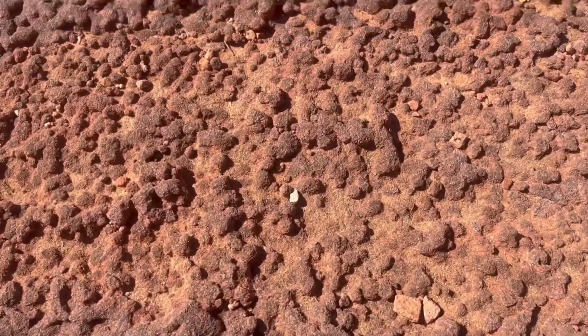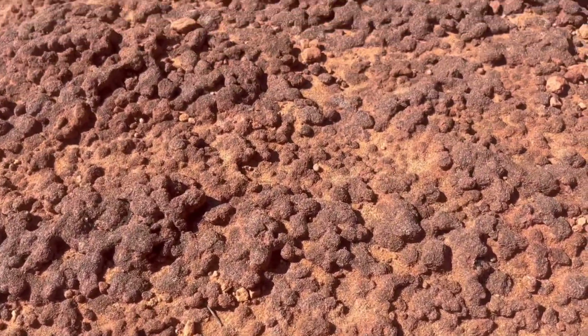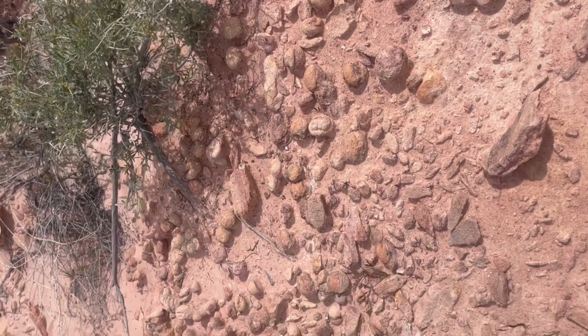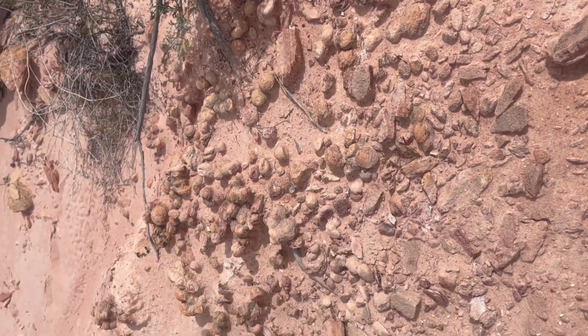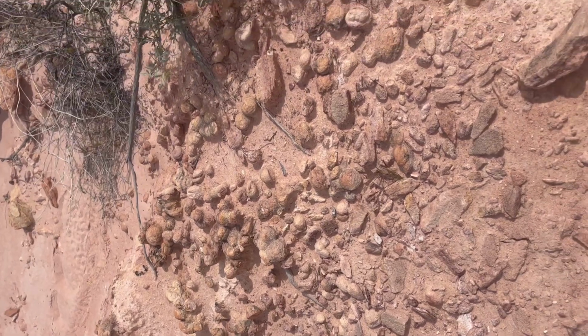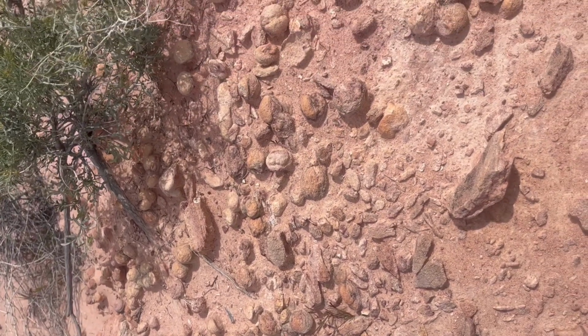Concretions form within the sandstone and other types of rocks, and it isn't until the surrounding sandstone erodes that these concretions are revealed. Their iron-rich crusts make them highly resistant to erosion, more so than the surrounding sandstone matrix.